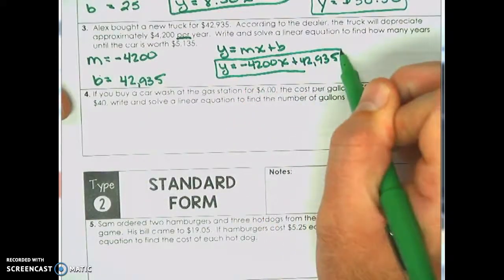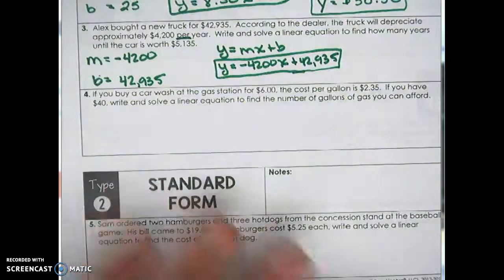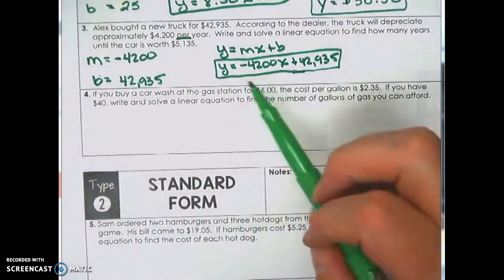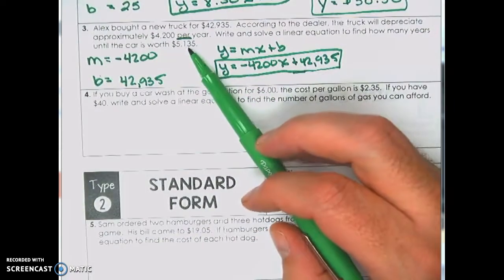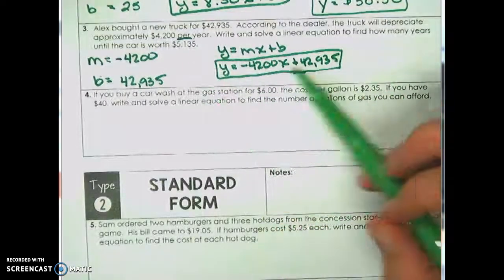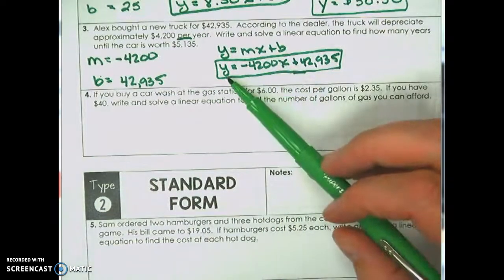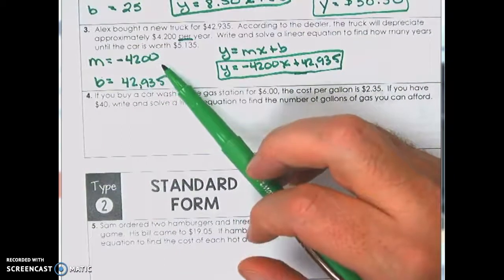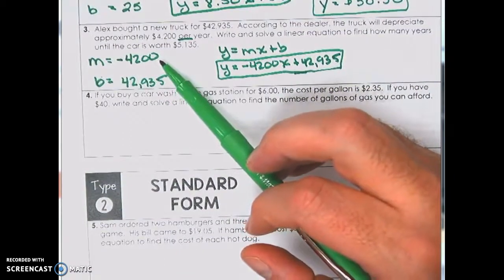All we have left to do now is solve the problem. And this is probably the part that I think is the most confusing, is when you go to solve the problem, the number 5,135, do I put it in for the x or do I put it in for the y? And what I always come back to is, what was this 4,200 per? It was 4,200 per year.